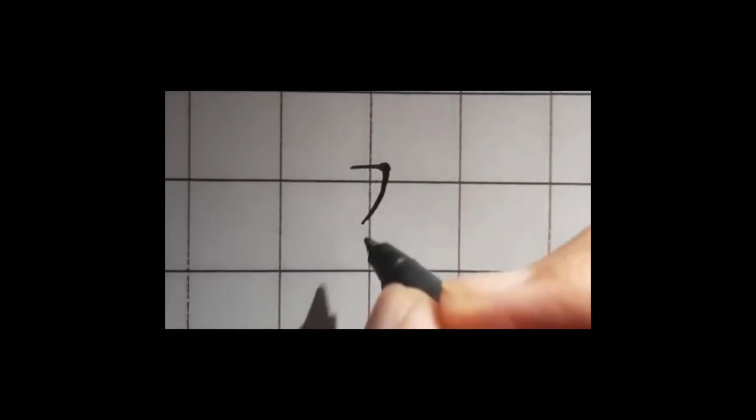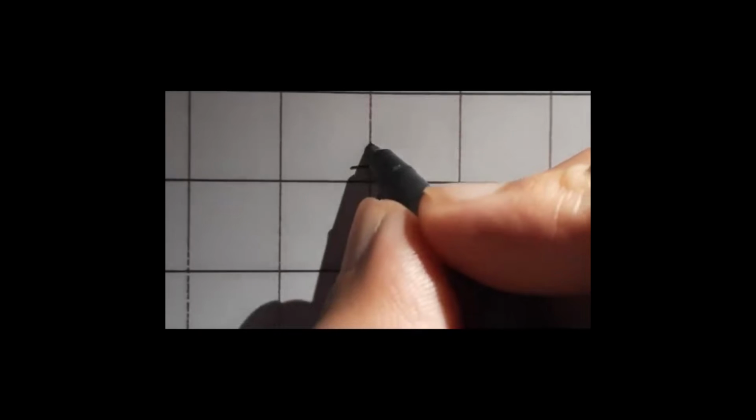So for the ka, you have to draw a line and then drop the line downwards and then draw a slanting line like this. This is ka. So for ki, you just have to draw two lines like this and then cut them through in between. This becomes ki.